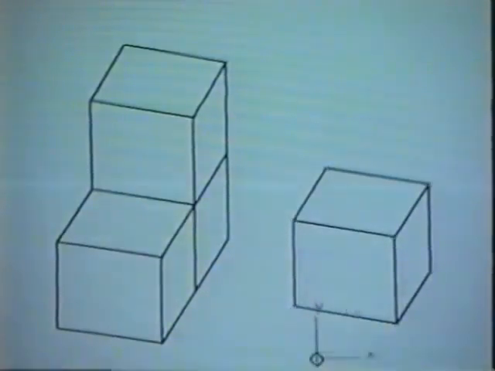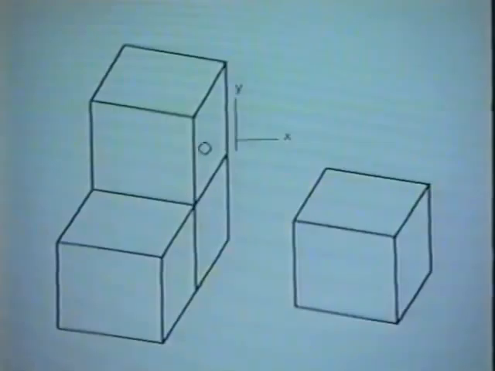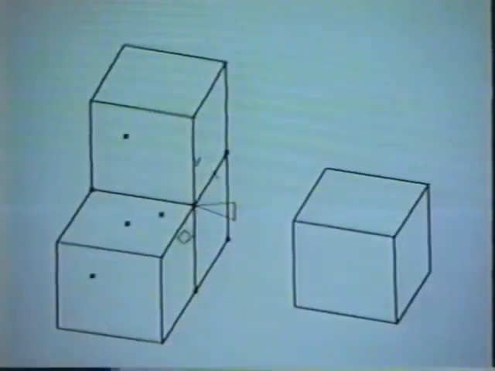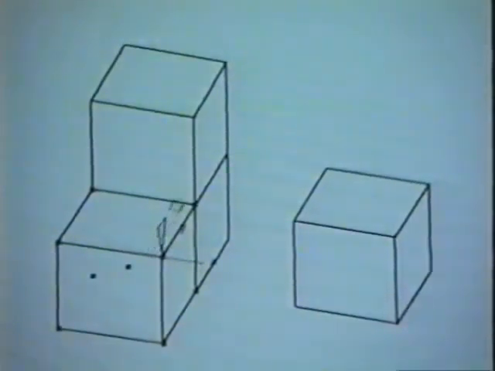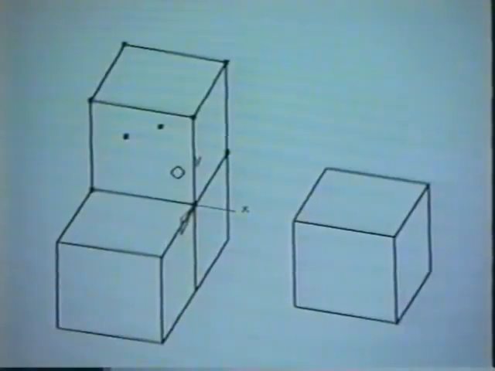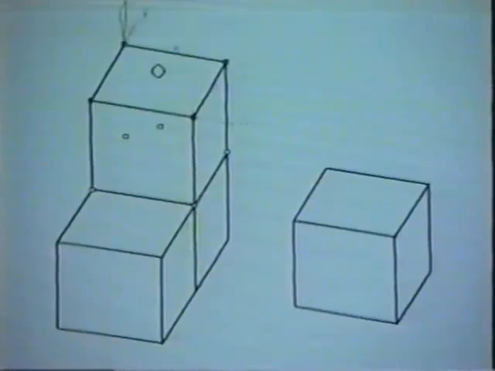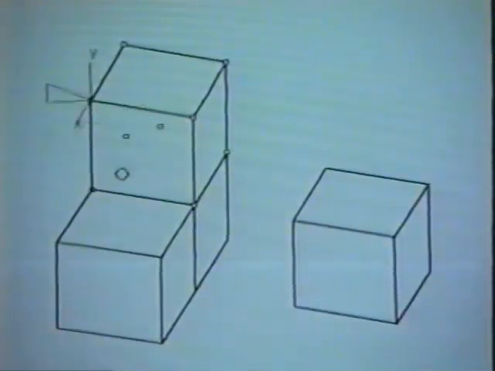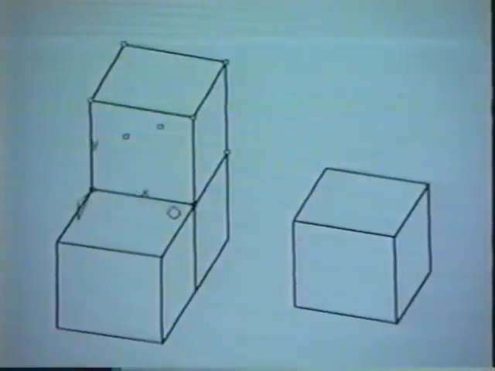By holding down a different set of keys, I can select objects. Black squares appear on the vertices of the blocks that would be selected if I stopped now. I can also select parts of objects, such as faces, edges, or vertices.